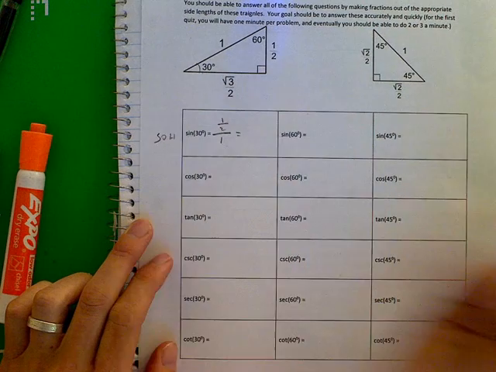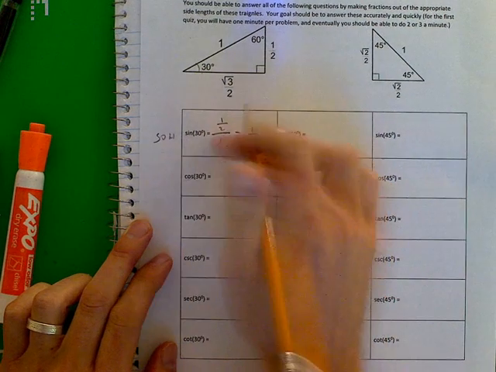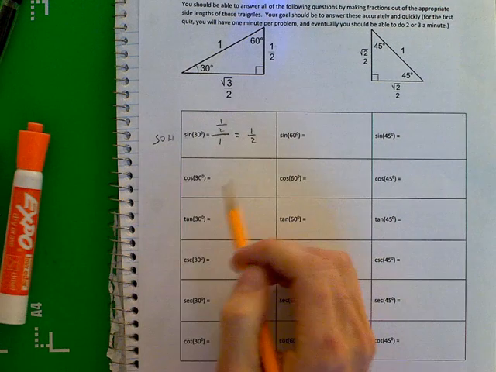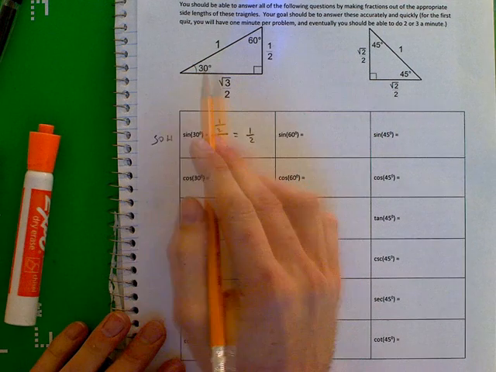And 1/2 divided by 1, anything divided by 1 is just itself, so it's 1/2. Okay, what about the cosine of 30? I'll stick with the same angle.